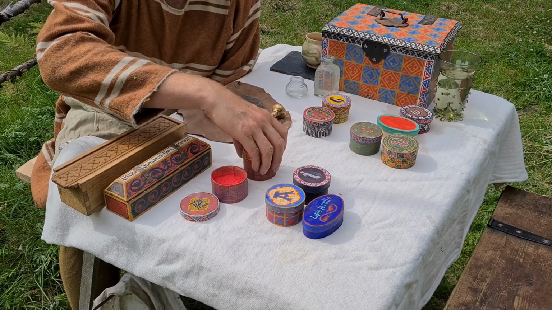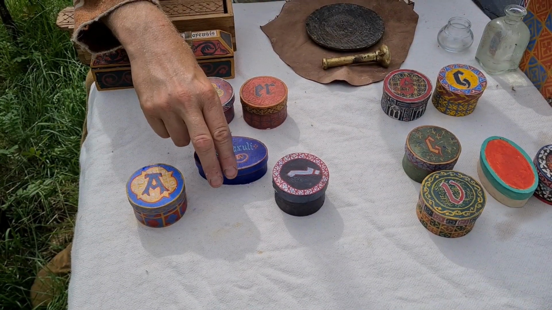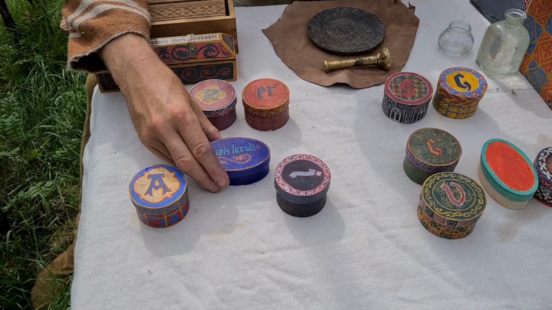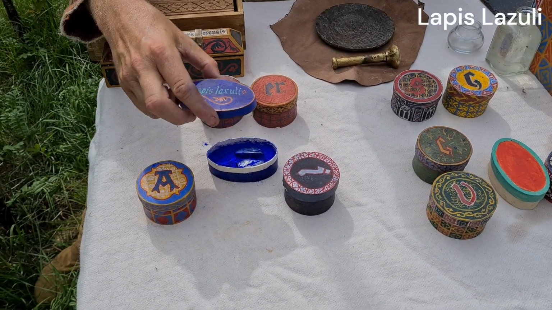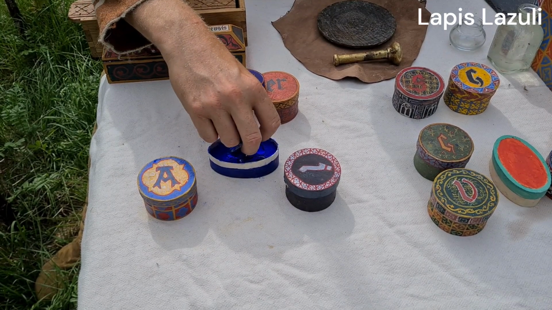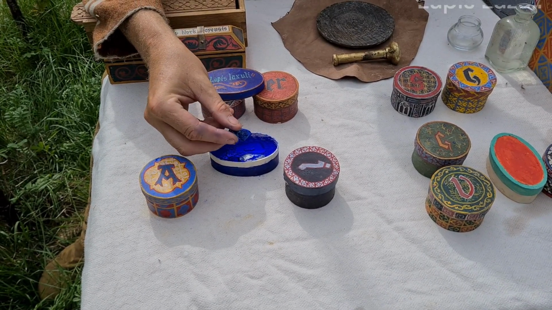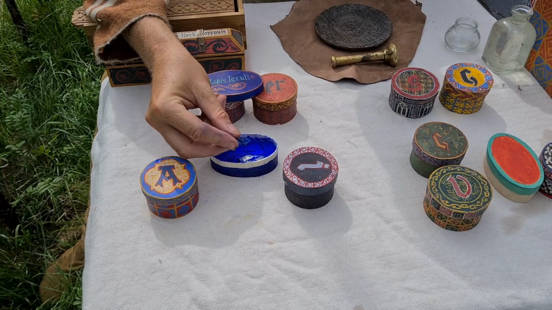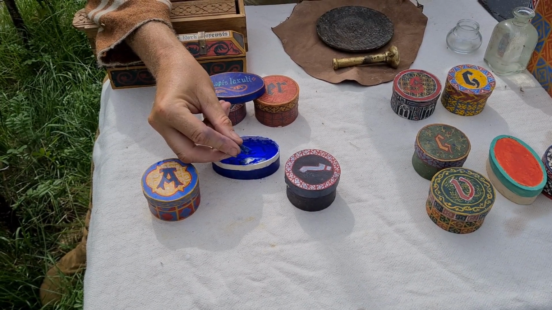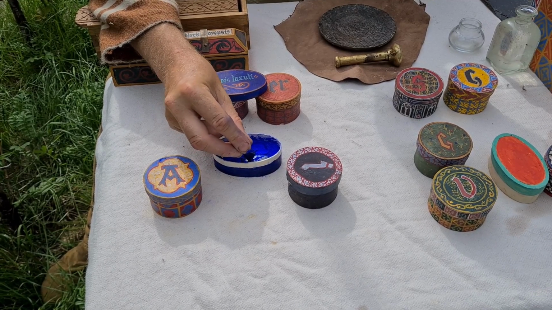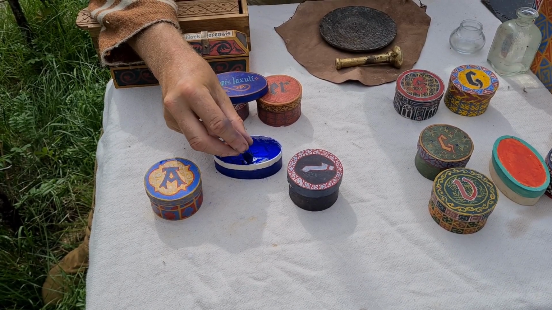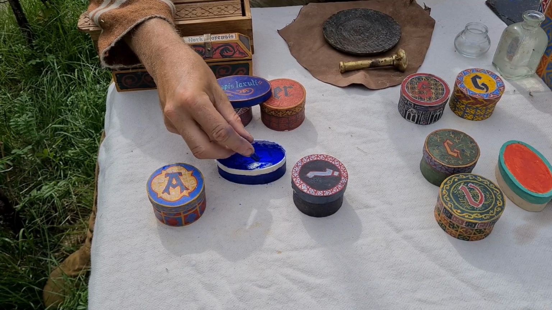Now, let's talk about the blue pigments. The most famous and the most expensive one is, of course, lapis lazuli. The lapis lazuli is a mineral that could only be mined in Afghanistan in medieval times. This made it very expensive because it had to travel far. It's from beyond the sea, the Outremer, and that means it's the ultramarine.